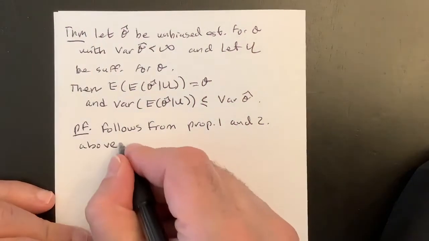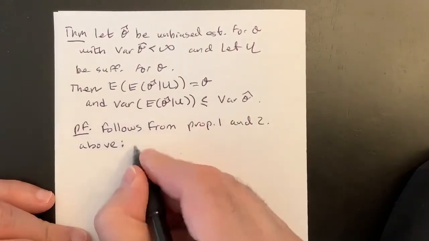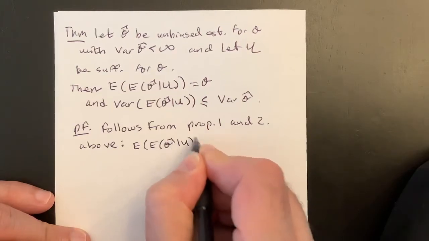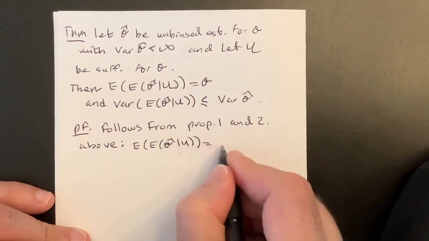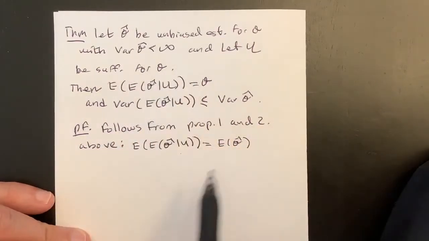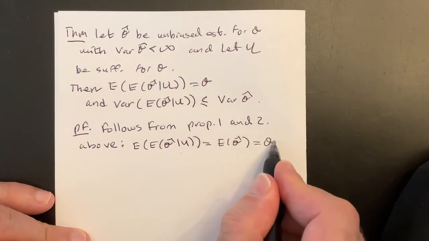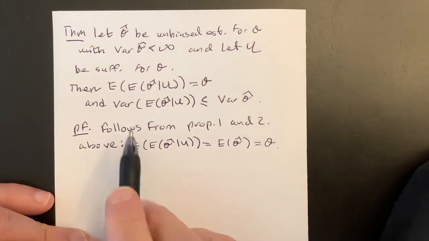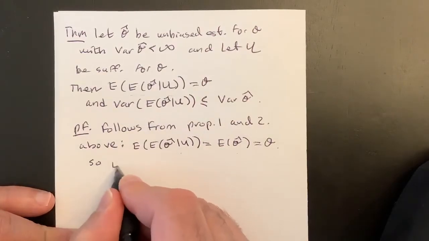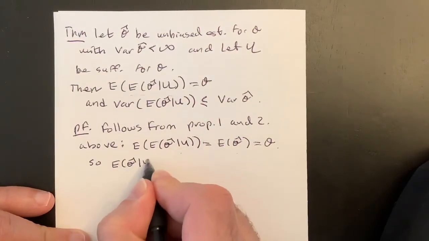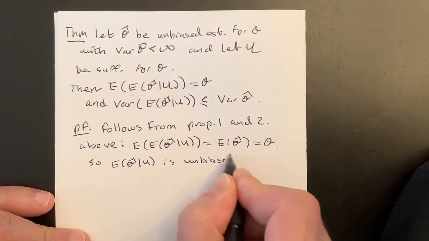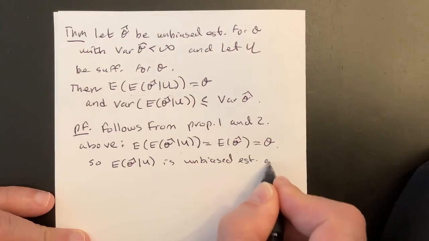So the first one is E of theta hat given U. From property 1, this is just equal to E of theta hat, which we said is an unbiased estimator, so this is equal to theta. So E of theta hat given U is an unbiased estimator of theta.